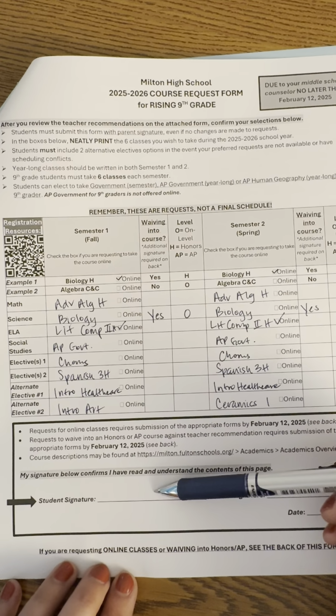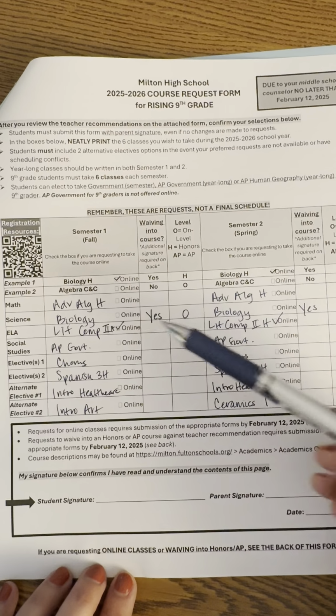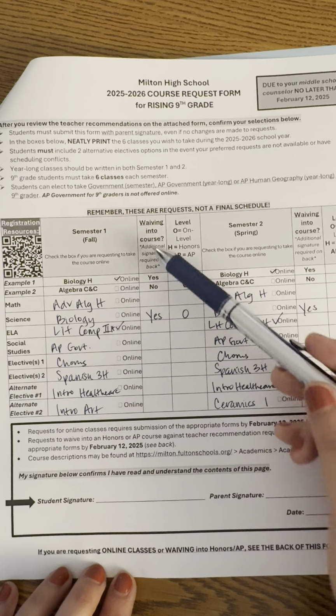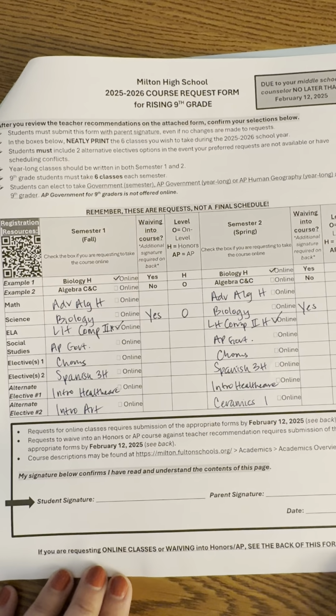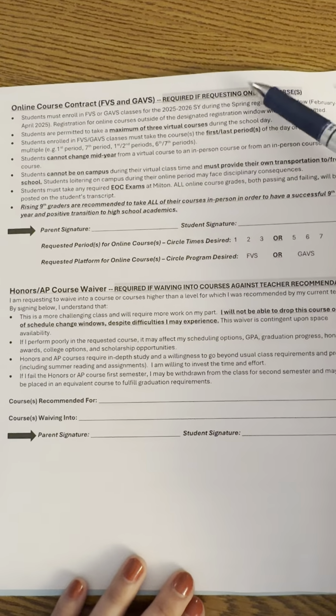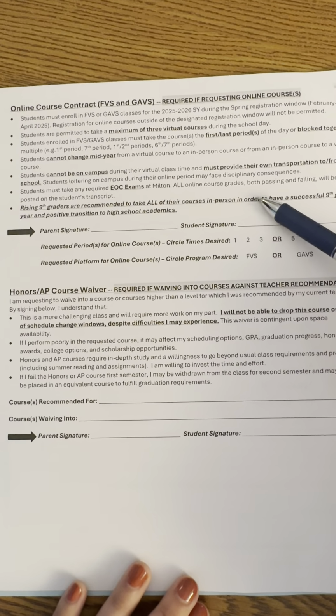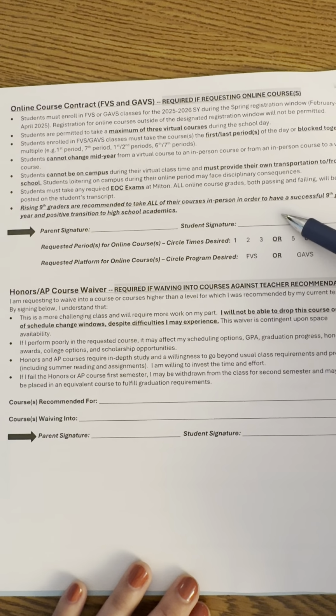So the student will sign here, the parent will sign here, and then you will date. Because we've requested an online class and we're waiving into something that we weren't recommended for, you need to see the back of this form. The back of this form, please read through each of these parameters if you're requesting an online course. The parent signature is required. The student signature is required.